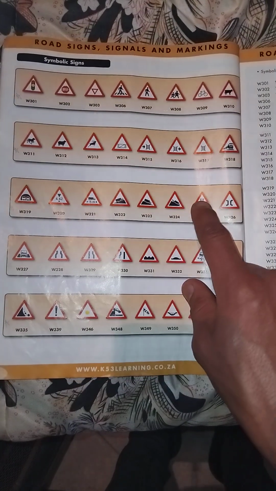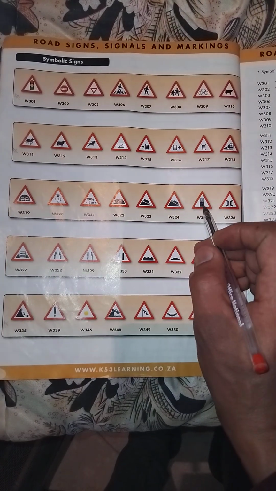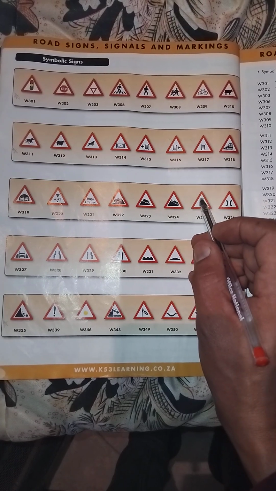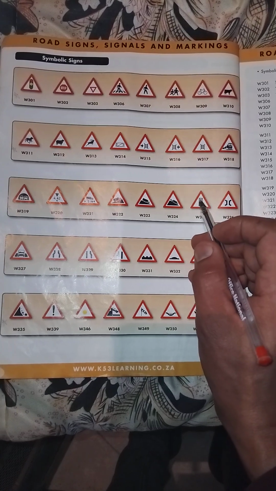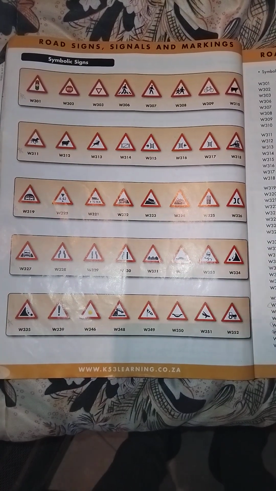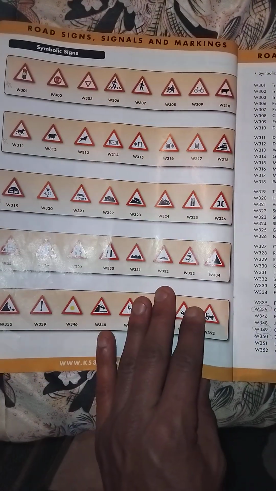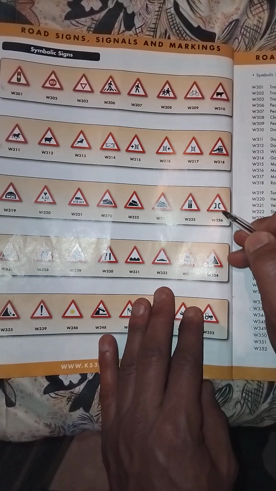And then you have gravel road begins. So it's showing you there's the tar section of the road, and then it's showing those dots everywhere. That's just showing you that the road is actually breaking into a gravel road. And then you have narrow bridge, which means that you're passing a river or bridge that's very narrow.